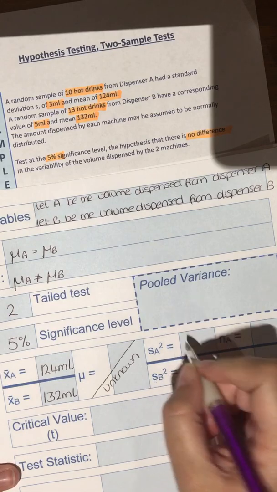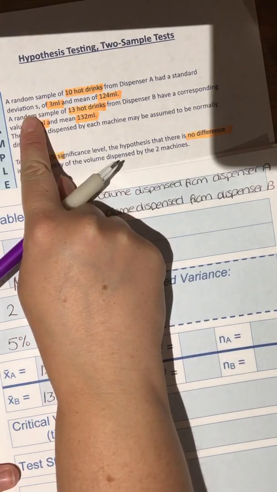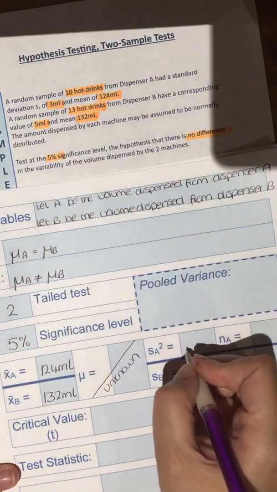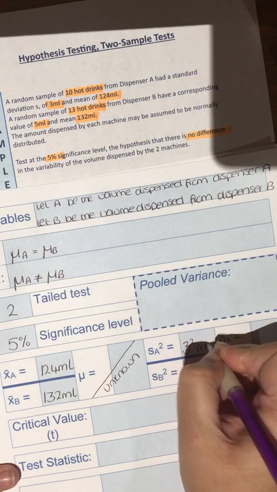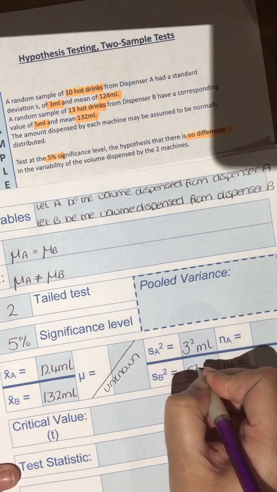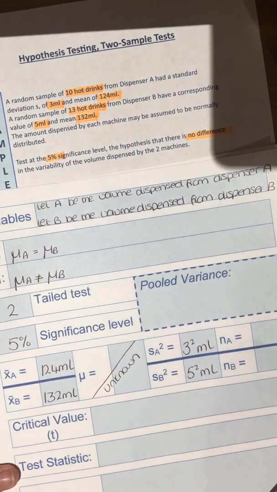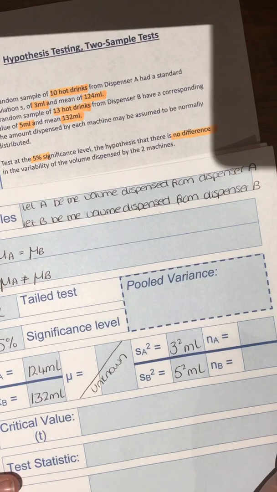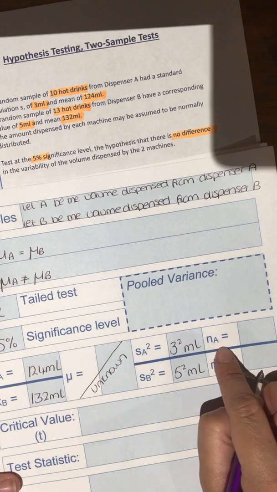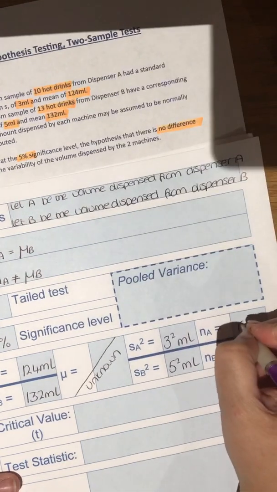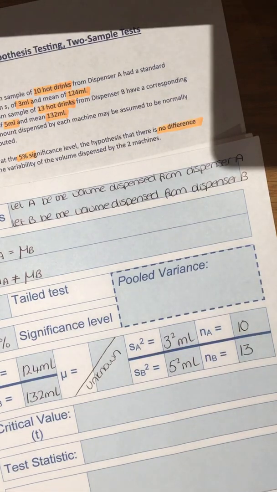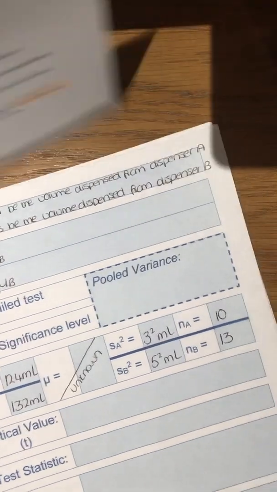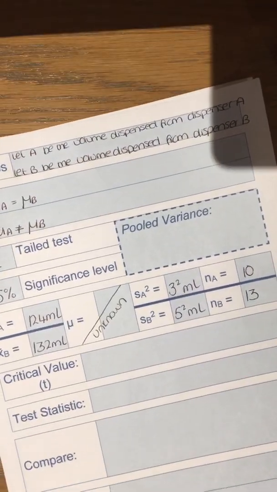In the question, I'm actually given the standard deviation as 3 mil. For my formulas, I need the variance, so just be careful here that you do 3 squared and 5 squared, and don't leave them as 3 and 5 because that will trip you up and mess up all your calculations. And my n's are given in the question as 10 and 13. So I've already been given most of the information. I don't actually need to do a lot of calculating up to that point.